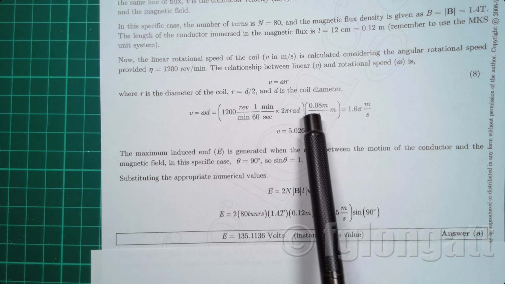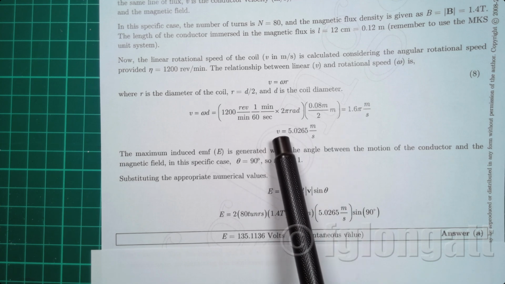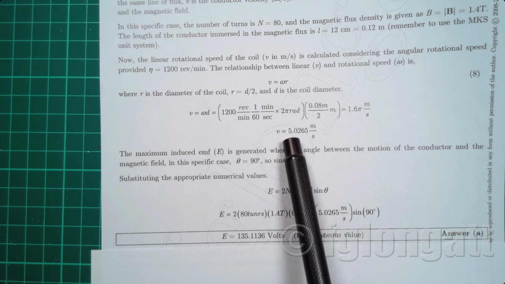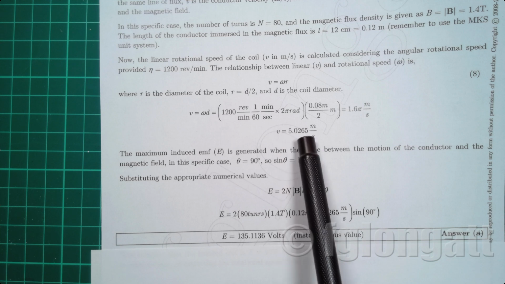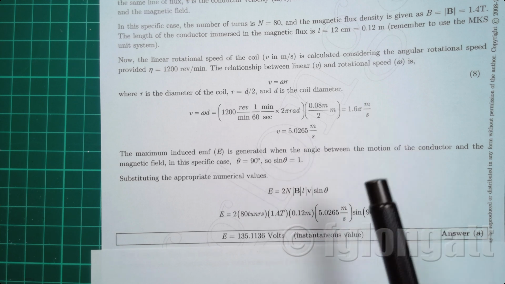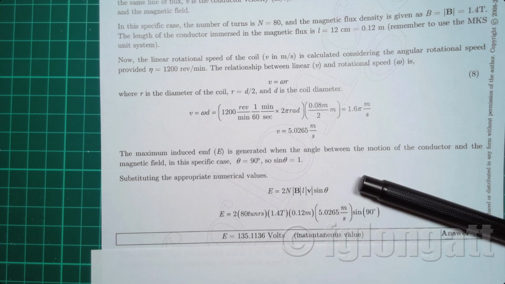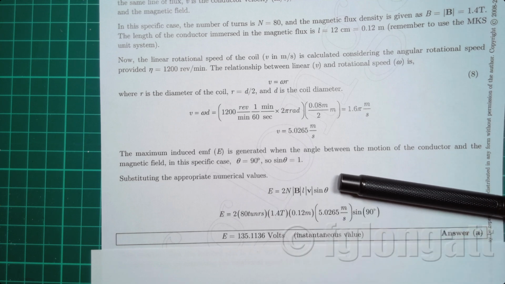Directly from the calculator, you can see that the velocity is 5.02 meters per second. Now, in order to obtain the induced voltage, to be honest, it is a very simple exercise because it's a numerical substitution. You must remember that the relative motion of the conductor and this coil is basically 90 degrees.